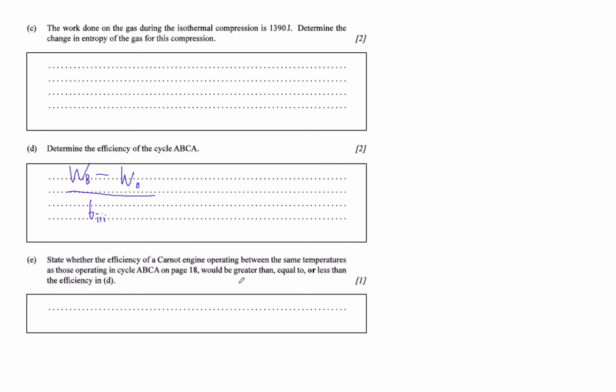And then state, I love state, just yes or no, right? Whether the efficiency of a Carnot engine operating between the same temperatures as those operating in cycle ABCA would be greater than, equal to, or less than the efficiency in D. Okay, well, I'll give you a clue. Carnot engines are the most efficient possible. This engine is not a Carnot. Okay, yeah, is that enough?